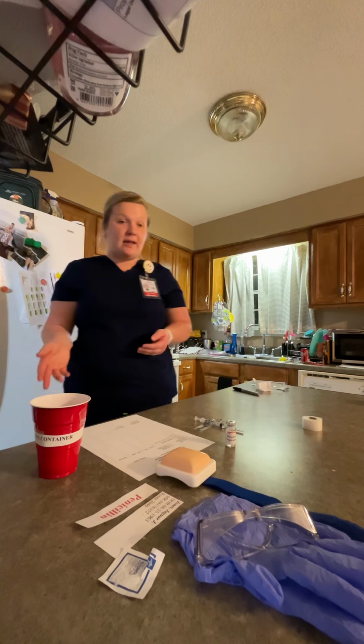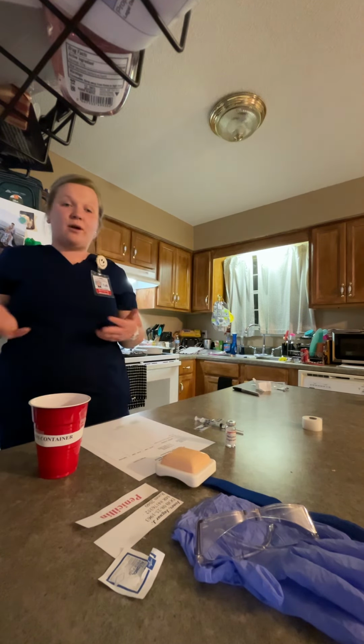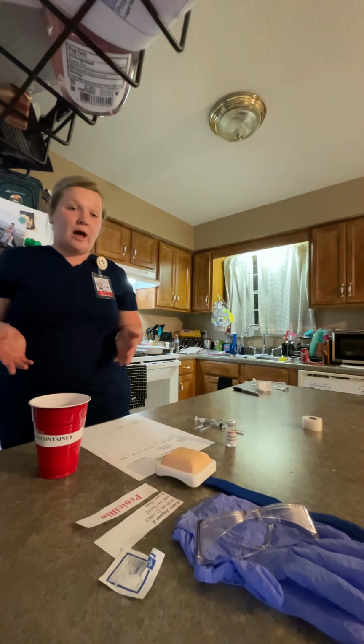I'm going to explain the procedure to the patient. I'm going to raise the bed to a working comfortable height. I'm going to lower and raise any side rails that need to be lowered or raised. And now I'm going to begin my third check of my 7 rights.